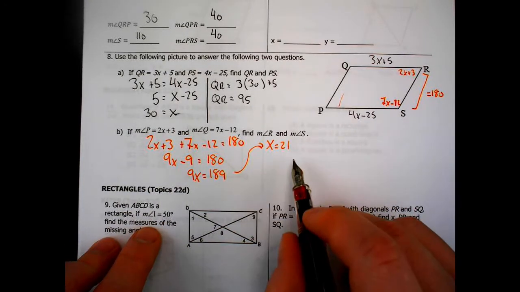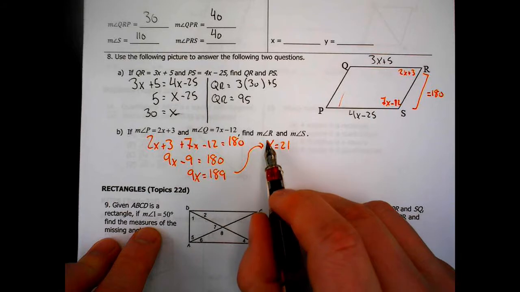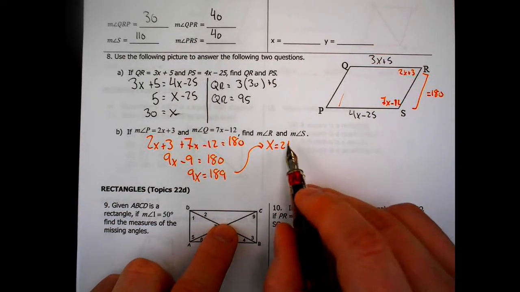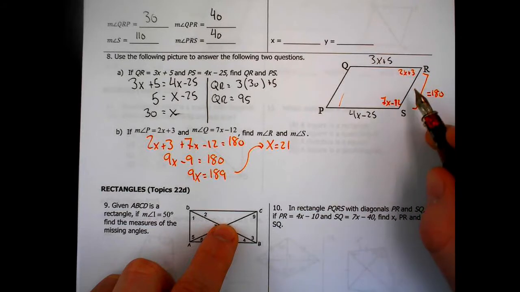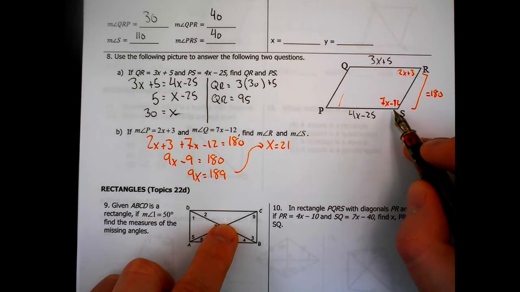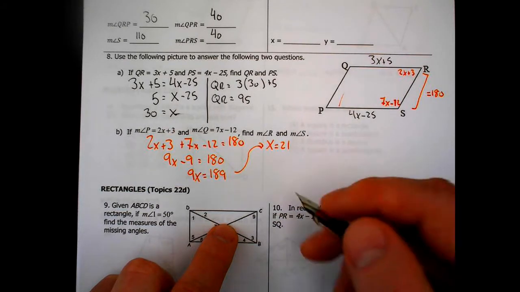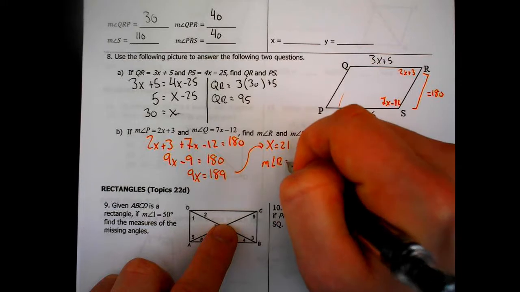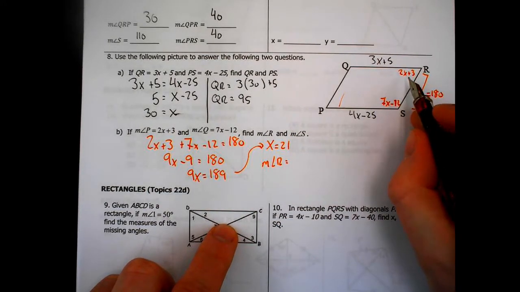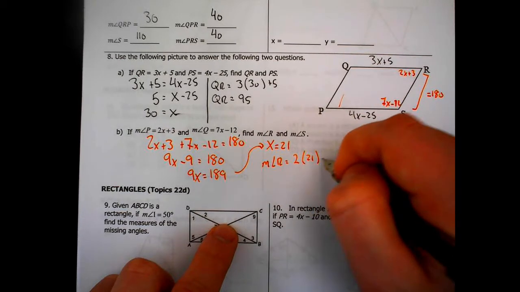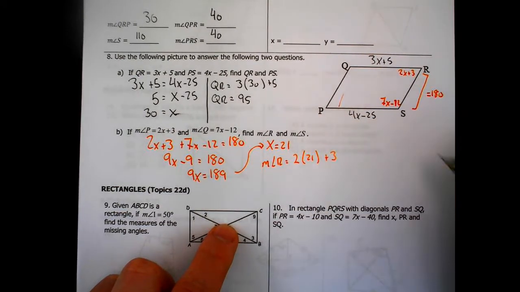However, this problem isn't asking me for the value of x. It's asking me to find the measure of angles R and S. Now, last time, I was able to get away with the fact that the two opposite sides were equal. That won't be the case this time. I'm going to have to do both of these separately. So first, I'm going to find the measure of angle R. We know that it's 2x plus 3, so this would be 2 times 21 plus 3.